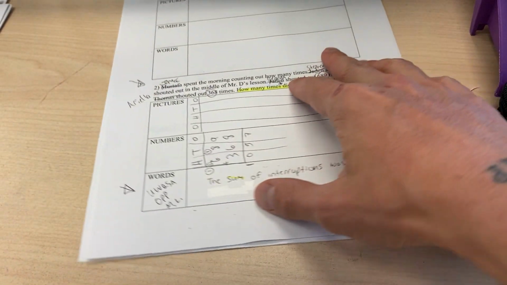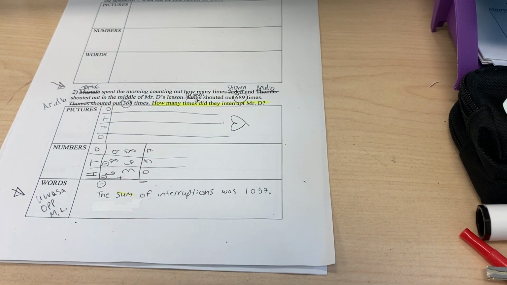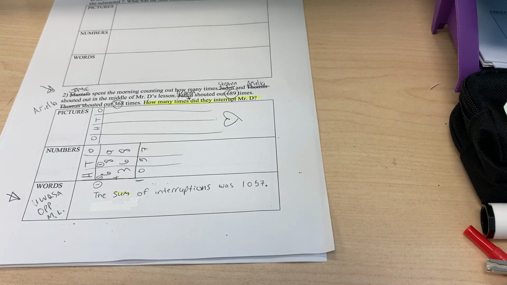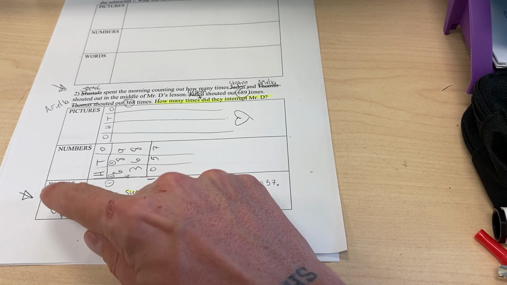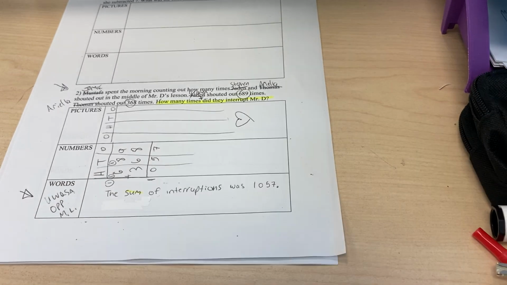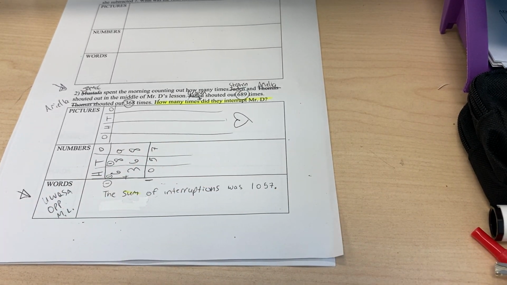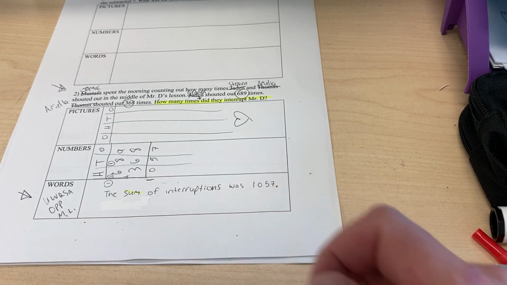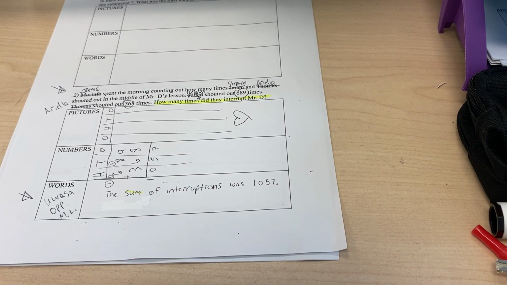Lastly, when it comes time to answering the question in words, I've suggested to students to use the words in the question to start their answer, or UWQSA as it's known, to apply OPP or our proofreading plan, and to include as much math language as possible. The sum of interruptions was 1,057. You'll notice that I've included the word sum over here to show off my math language.